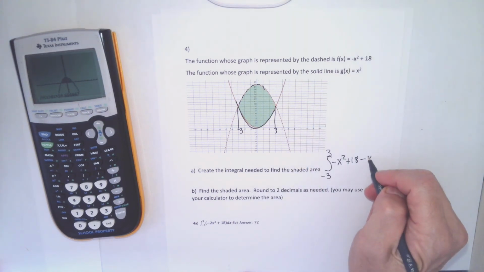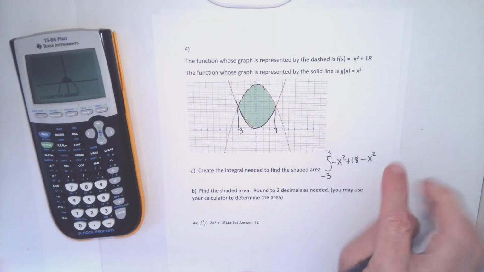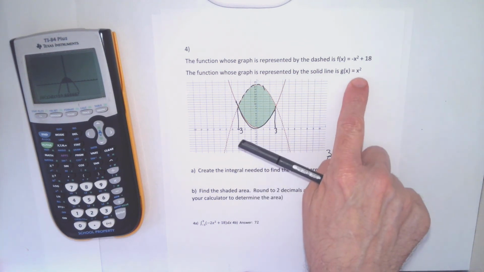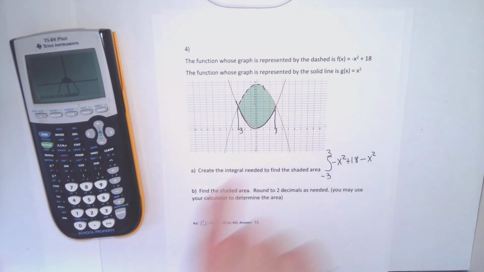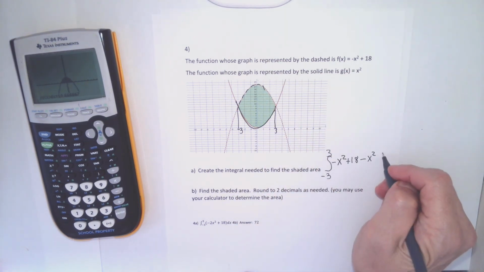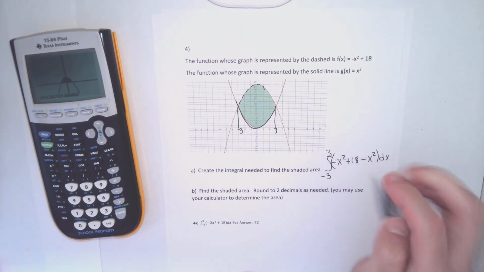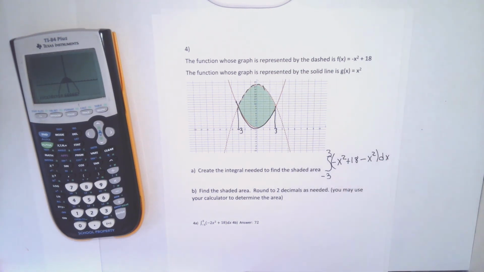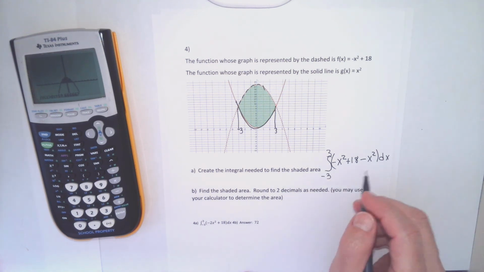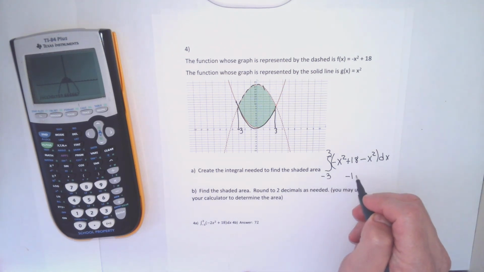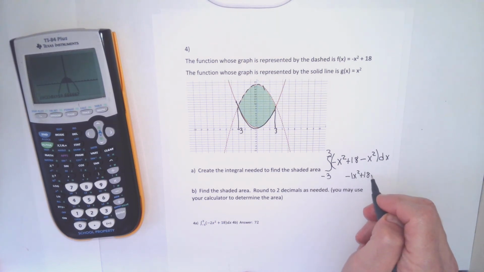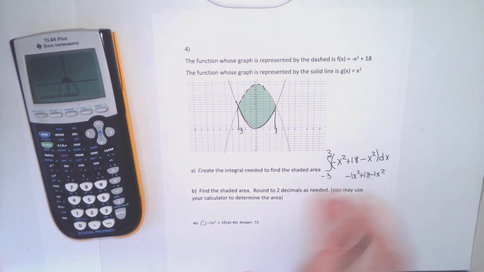So I'm going to subtract these, and I don't need a parentheses when g of x is a monomial. If it's a binomial or more, I need parentheses, but because it's a monomial, I don't need them. And I'm going to tack on a dx. Usually you put a big parentheses separating everything from the dx, but it's not such a big deal. If I wanted to simplify this, this is negative 1x squared plus 18 minus 1x squared. This is going to give me negative 2x squared plus 18.